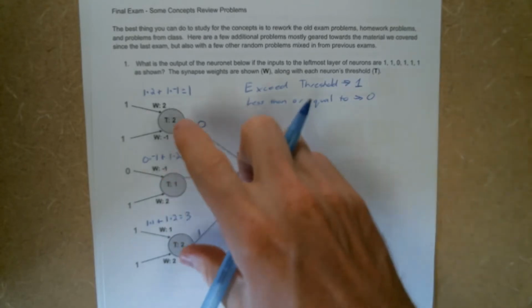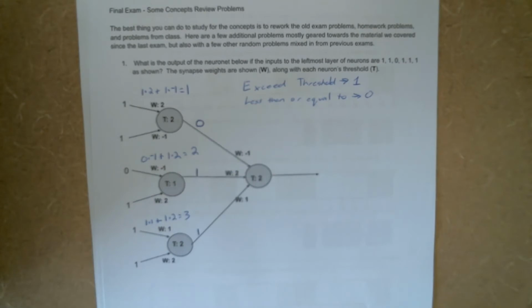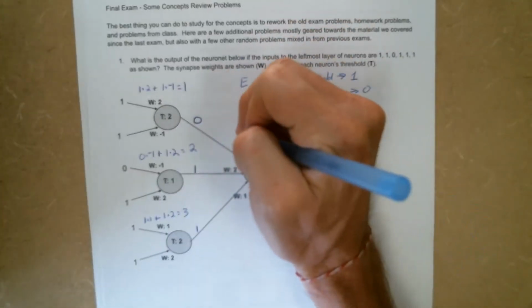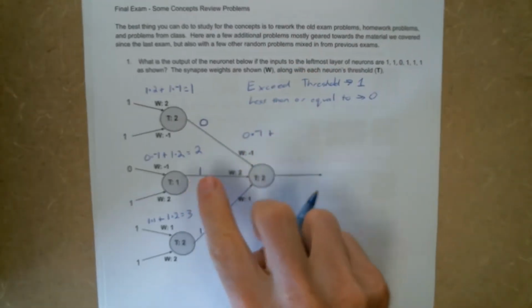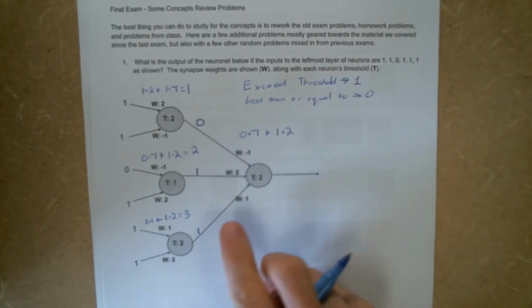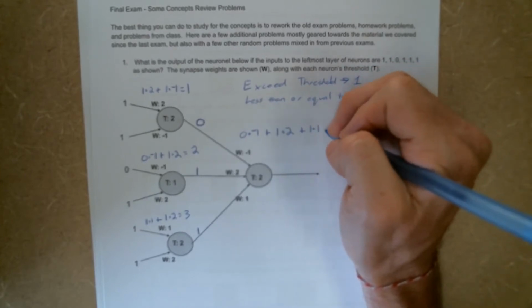Now that we know the outputs from the first layer, those outputs become the input to the second layer. So now I have 0 times -1 plus 1 times 2 plus 1 times 1 for a total of 3.